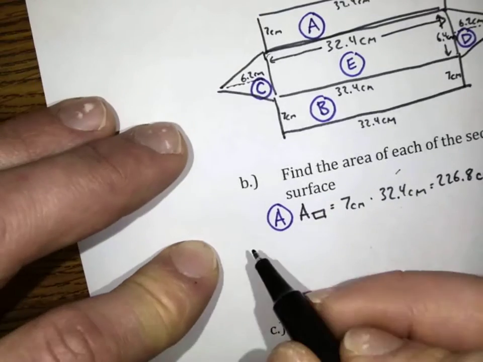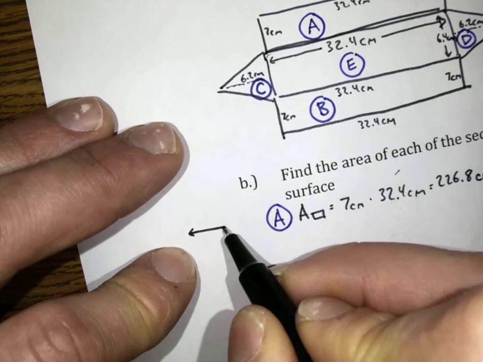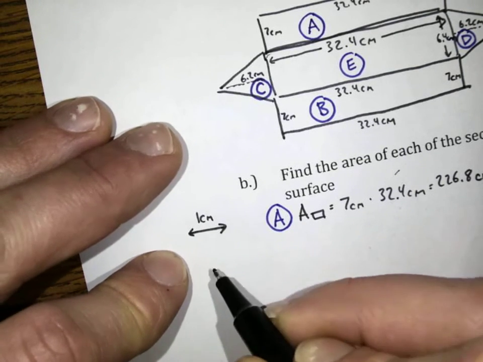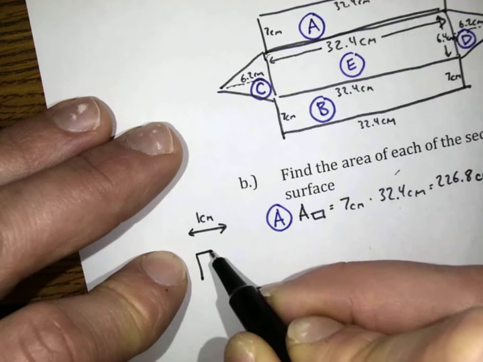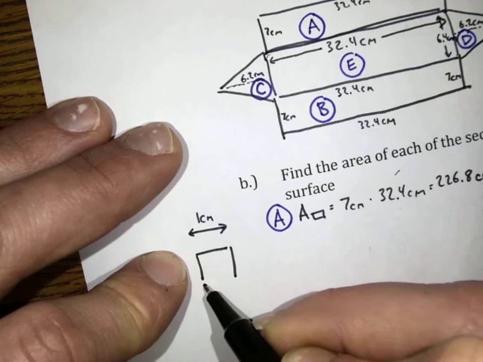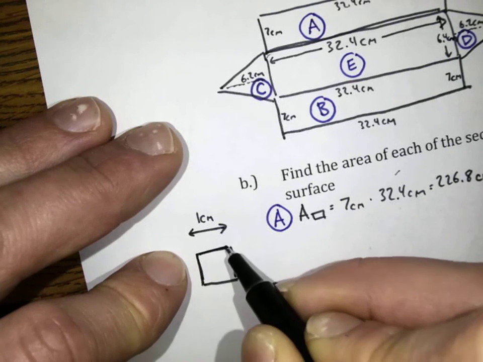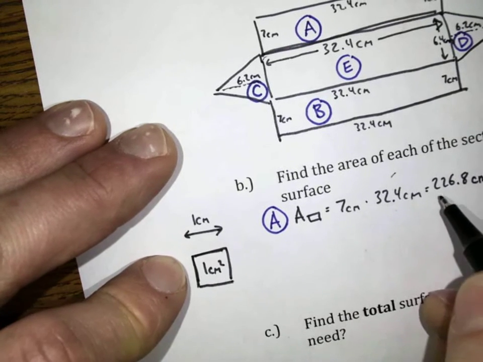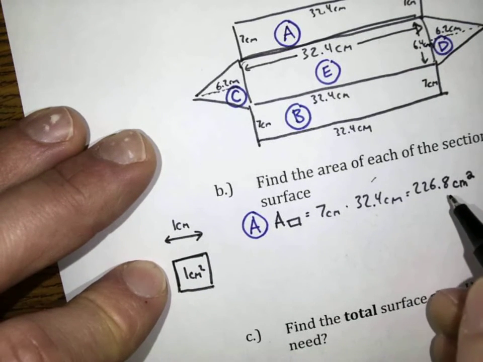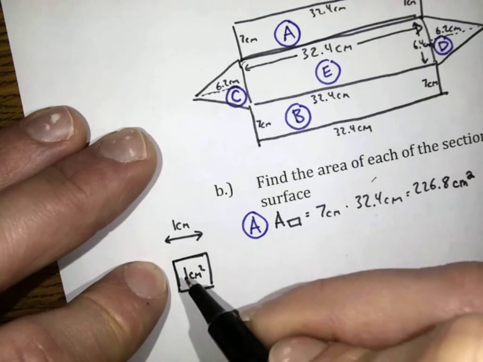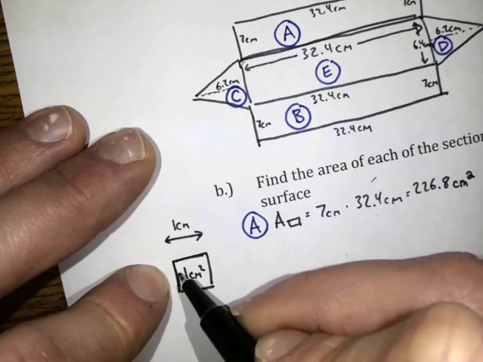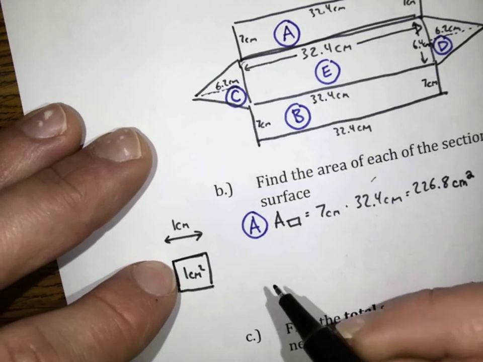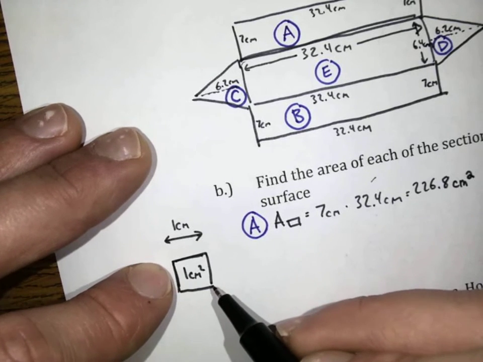And just as a reminder, I know I'm hammering this point home, but it's very important. 1 centimeter looks like this. It is a distance, but 1 square centimeter is a square with 1 centimeter along each edge. And this is what a centimeter squared looks like. So if we're picturing 226.8 of them, we're looking at 226.8 of these little squares covering the side of a Toblerone, which to me makes it seem like a pretty big Toblerone.